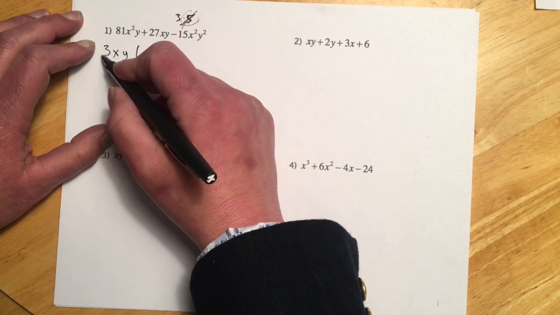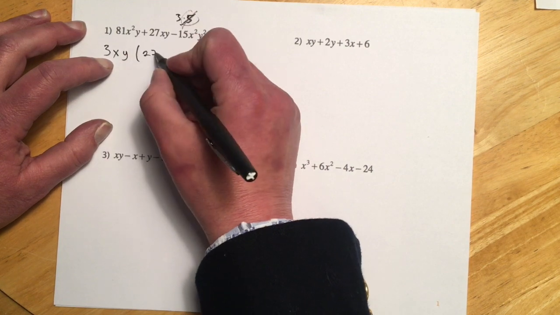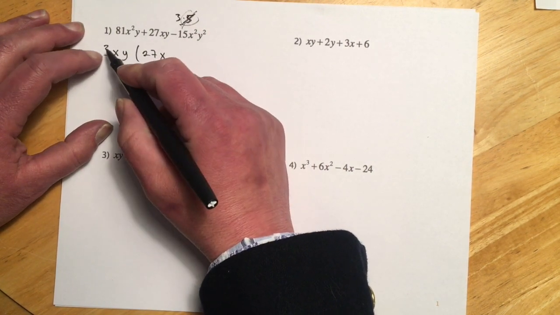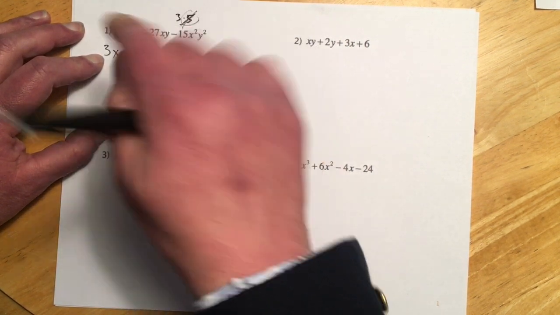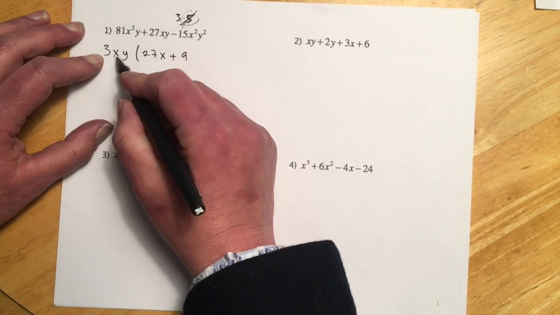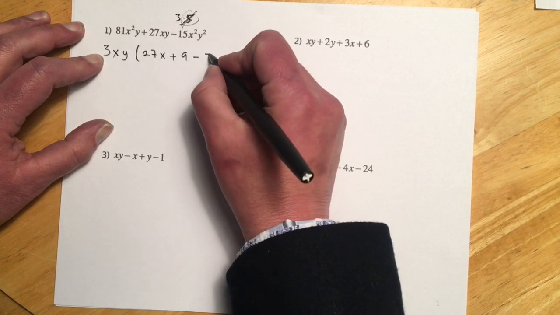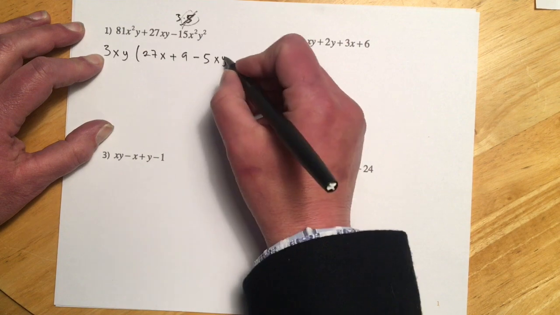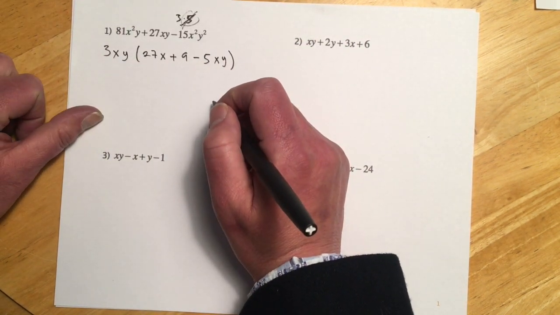And then what would be left behind? 3 goes into 81 27 times. 1 x out of x squared leaves an x. And I took the y out, so that'd be it. 3 into 27, that'd be 9. And so I'm going 3 times what will make 27. So that's the 3 into 27. And then xy already came out. And then 3 into 15, that'd be a 5. And then 1 x and 1 y would be left behind because I'm taking 1 each out. So that's an example of just a greatest common factor.